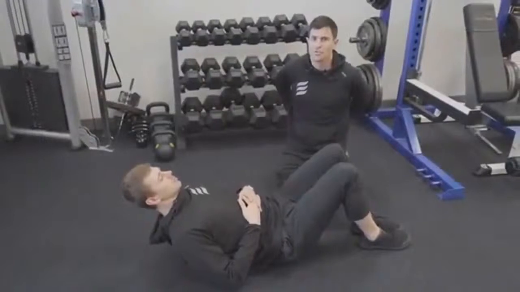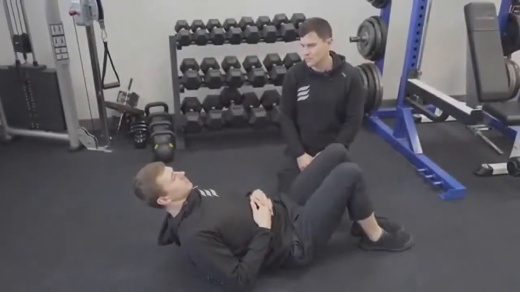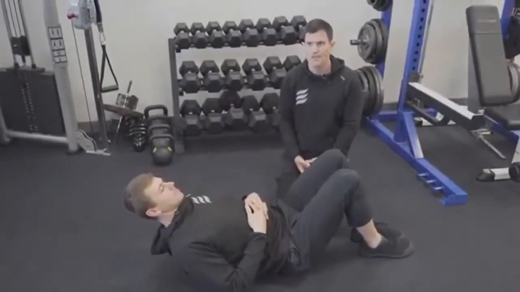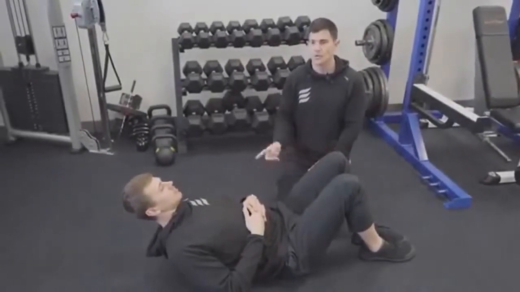Again, you don't want to push too deep on those. There's not a full attachment point there. They're held together by soft tissue. So make sure to protect it. And again, you can try both sides of the body.